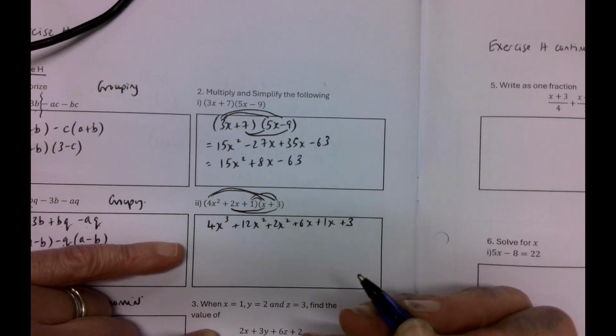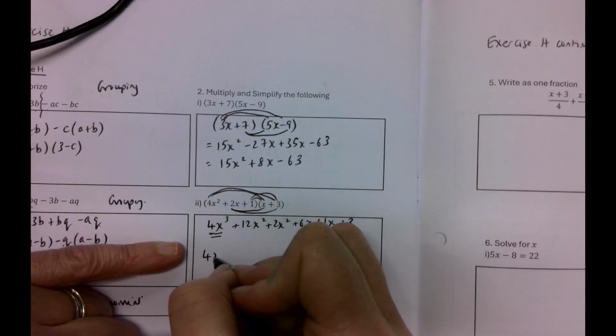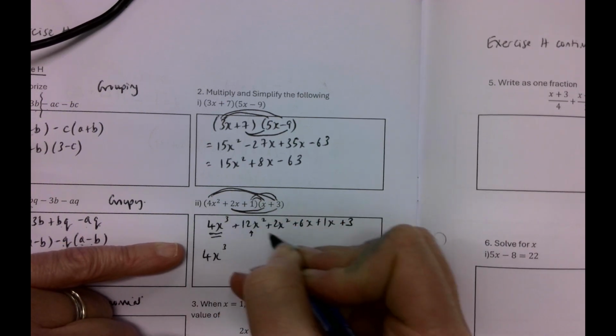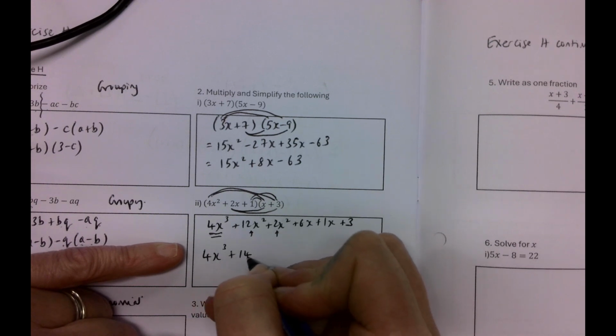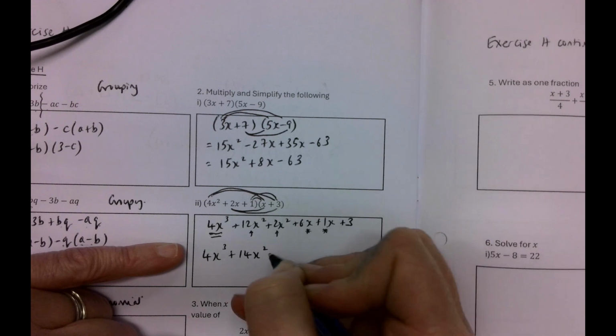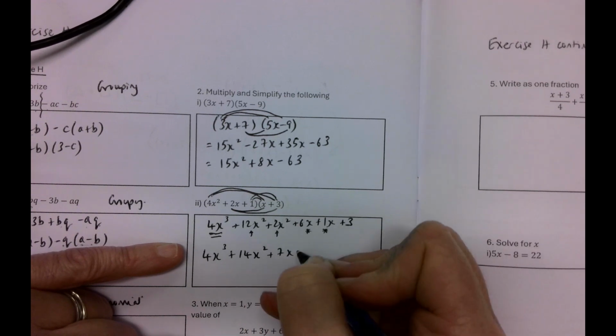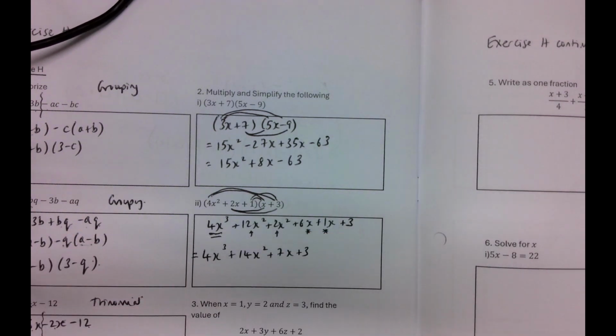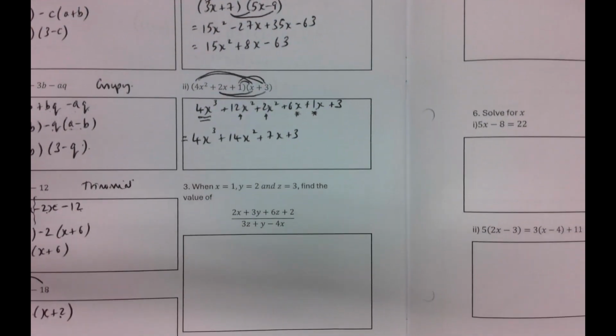Now be careful here adding things up. This guy is by himself. Nothing adds onto him. These guys are the same, they're both x squared, so 14x squared. This guy and this guy go together because they're both x's, plus 7x, and plus 3. The 3 has got nothing to add on to.